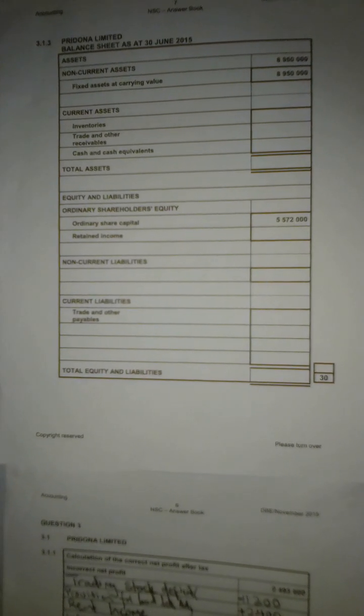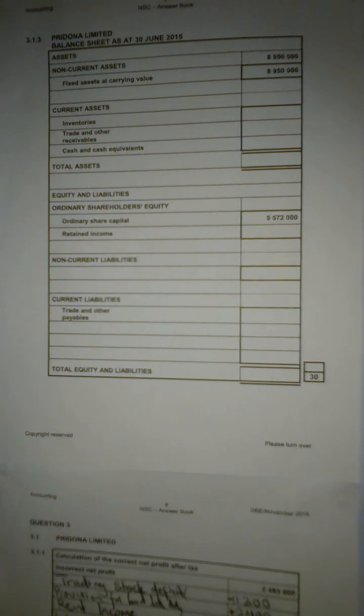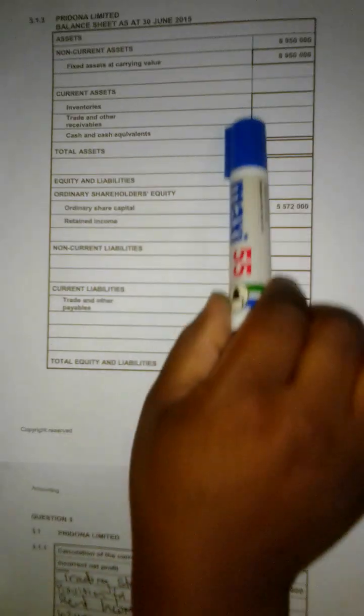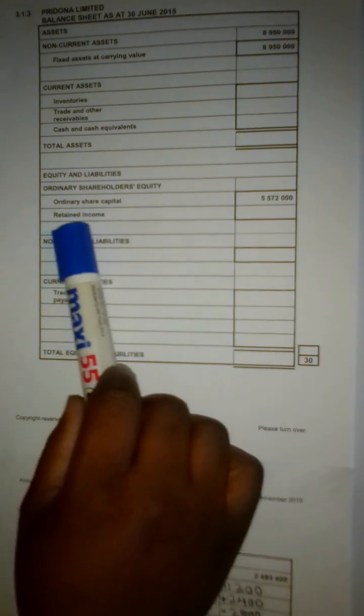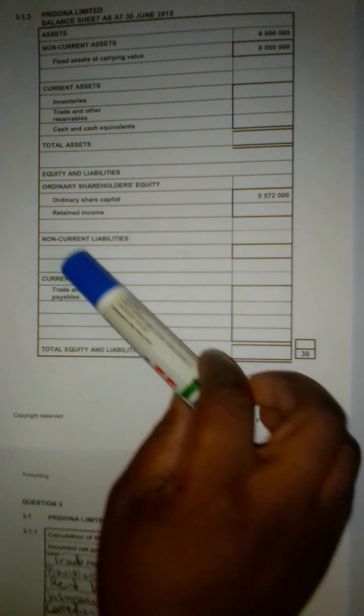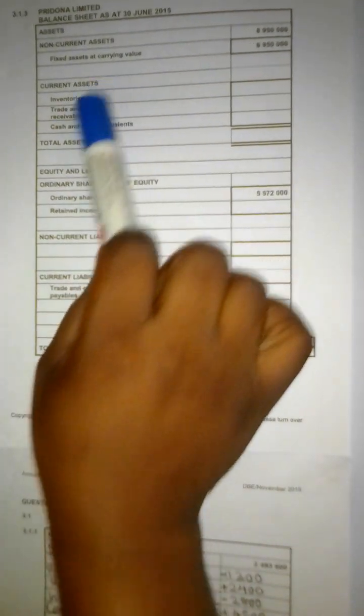1.3, the balance sheet as at 30 June 2015. So this is the template that we are going to be making use of. We have already been given the amount for the fixed assets and the non-current assets. We are also given the ordinary share capital. Okay, so let's start here by looking at the current assets.